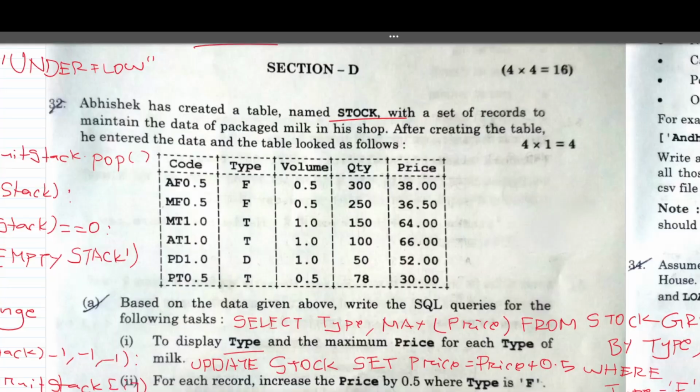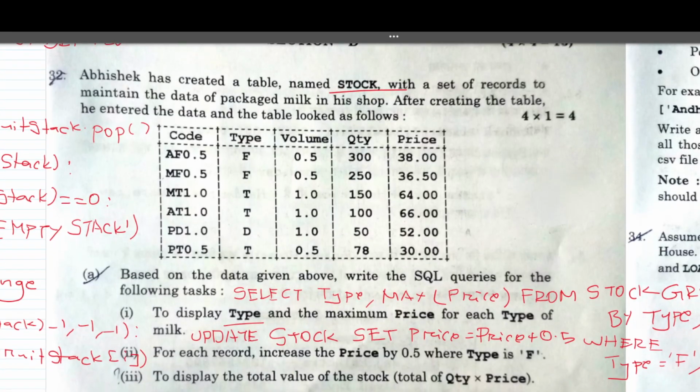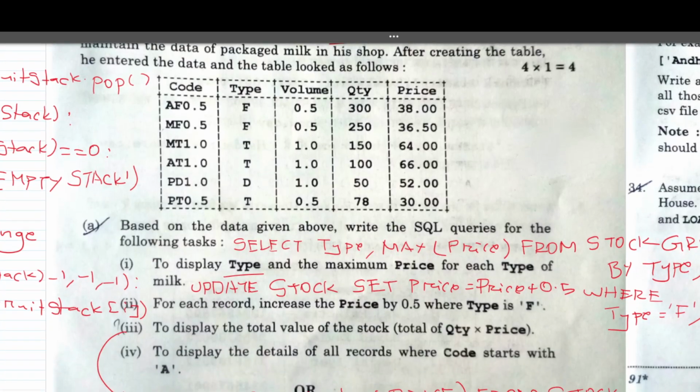That's all. Now number 3, to display the total value of stock, total of QTY into price. I need to display this. Let me write it here. So this will be basically select. Total means sum. Quantity, okay, it is already given. Price, but most of the students will be stopping here, but no, you need to also write the table name from stock. Okay, this is how it needs to be written, then the semicolon to represent that it is complete.